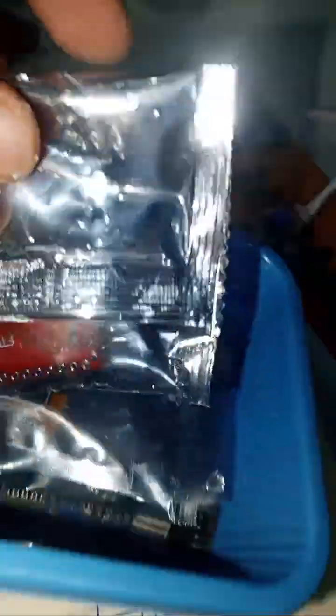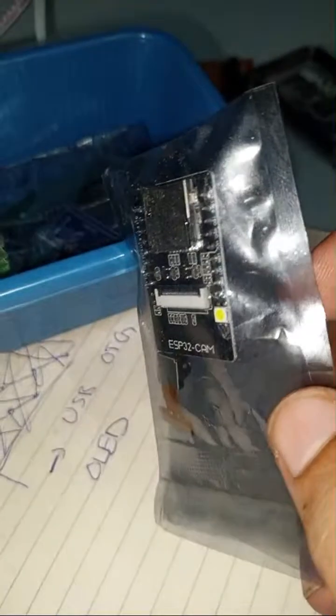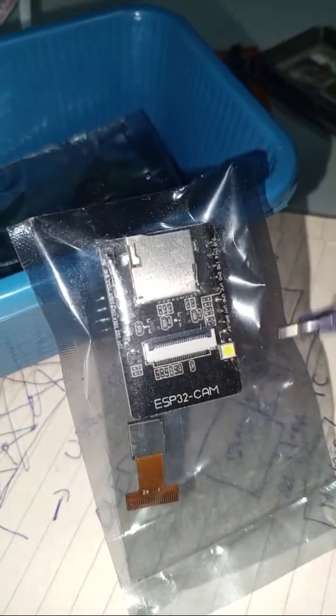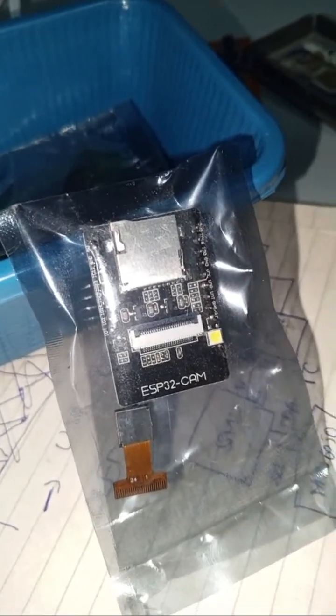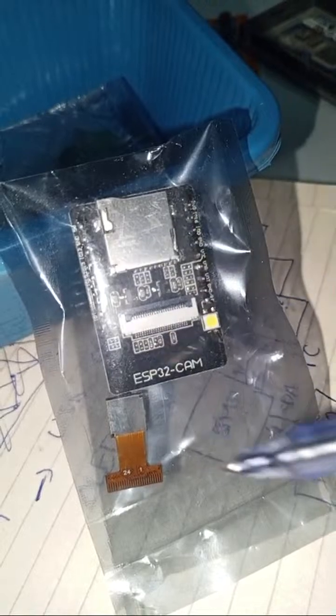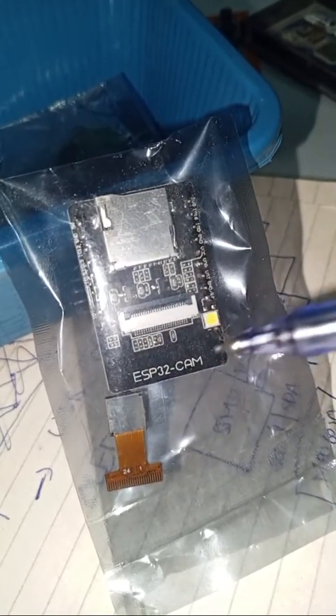Let me check what I have in my box. So this is an FT232 chip. Okay, I must have some more. Let me see what I have. So this is an ESP32 cam. We can make some projects on this for some image processing task. Recently I uploaded a video on my channel with the ESP32 cam, where I used this ESP32 cam as a QR code scanner.